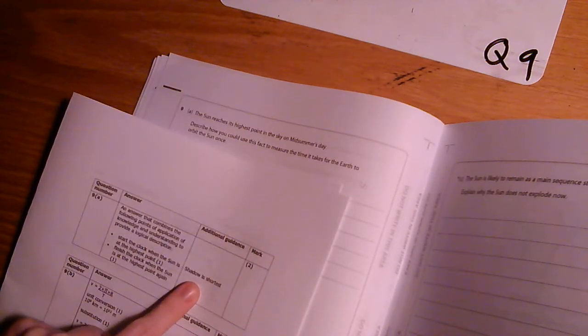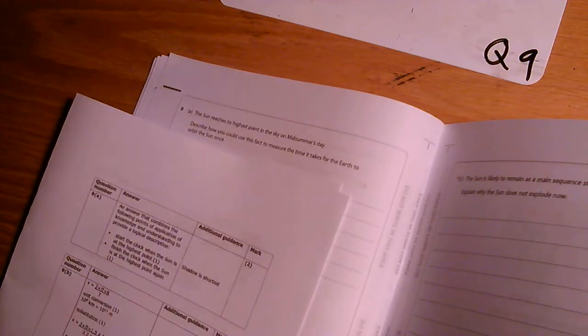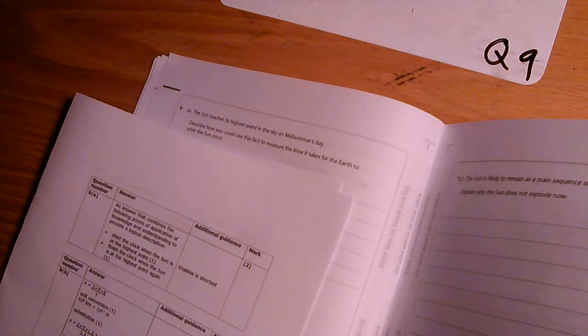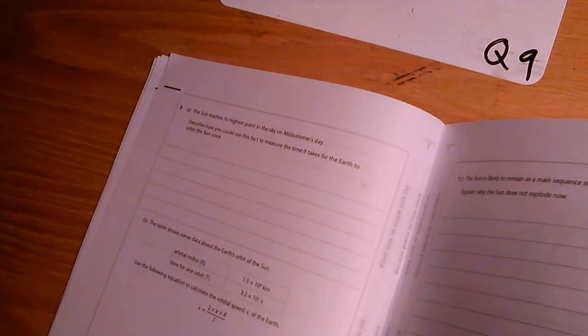You could talk about how the shadow is going to be the shortest on Midsummer's Day as well. But seeing as they've mentioned that the sun is at its highest point, you didn't necessarily need to mention that.